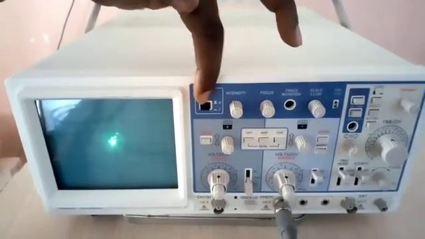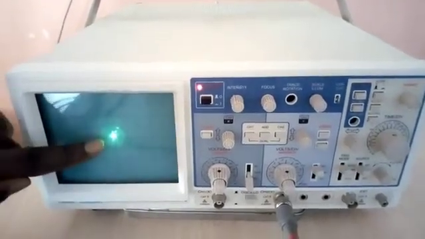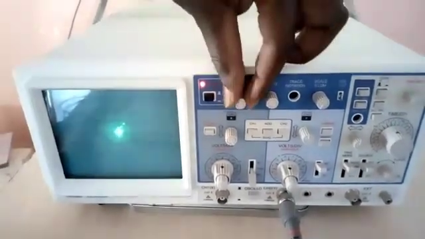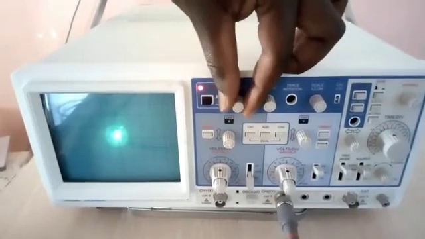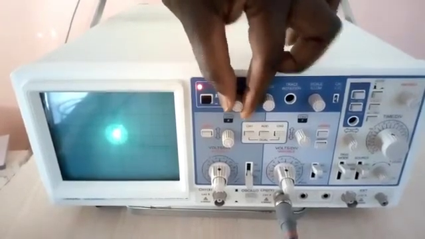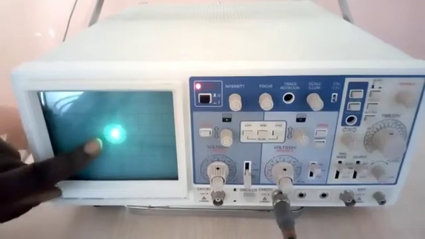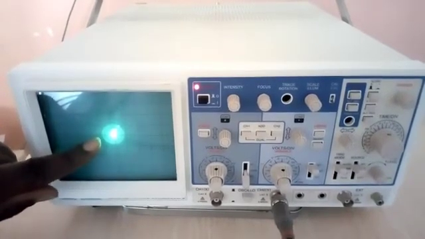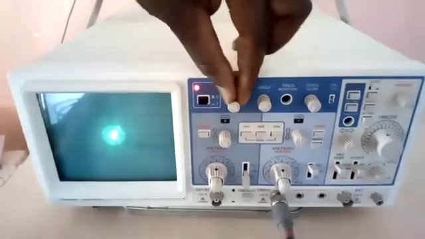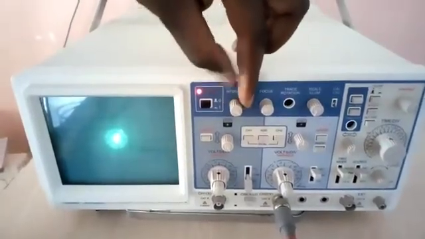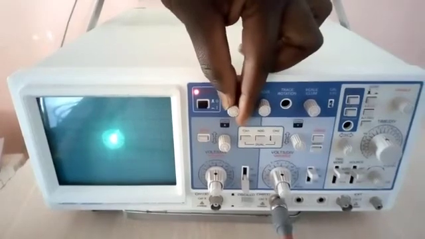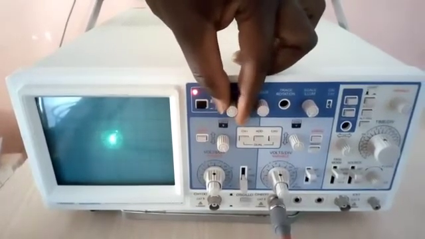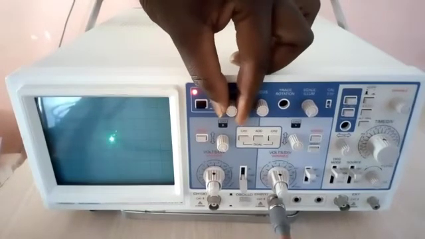After switching it on, you can see the spot on the screen, and by turning this knob, you can see the spot is becoming brighter, meaning we have a very high intensity, and that means that we have reduced the negativity of the grid. If we were to increase its negativity, you can see the brightness of the spot is reducing.